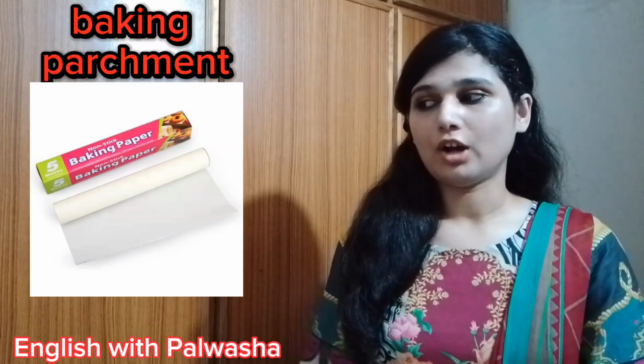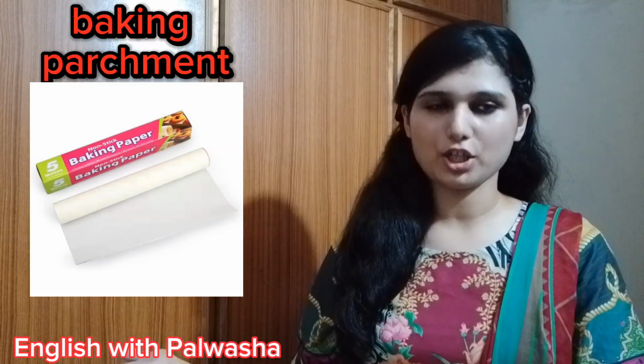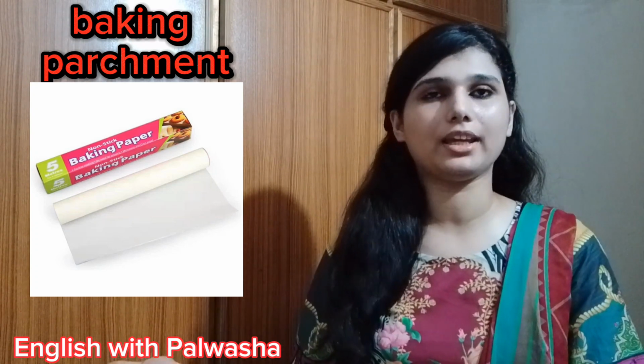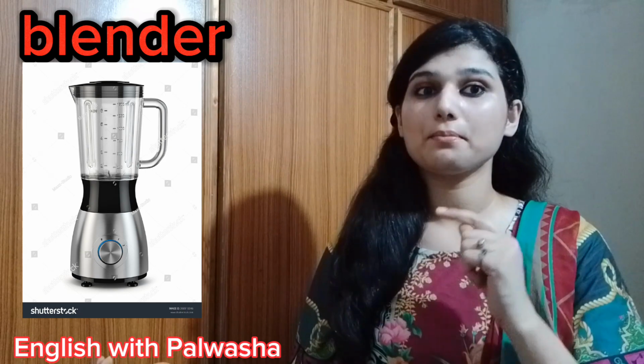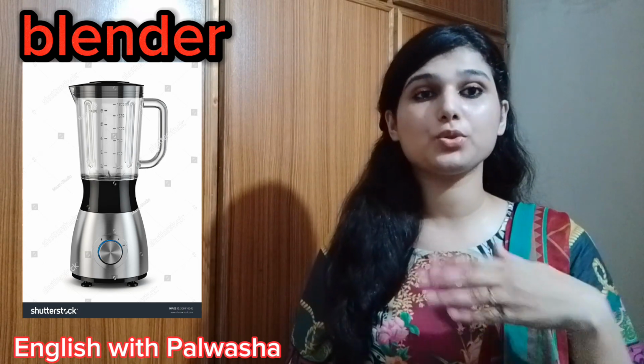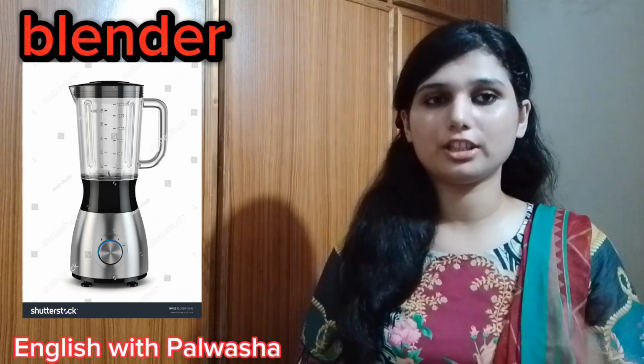Now the first item is apple cutter. This is an apple cutter. The second one is an apron. This we call an apron. Now the third here is baking parchment, which we use basically for baking. The fourth here is the blender. This we call a blender, in which we blend the items or things.